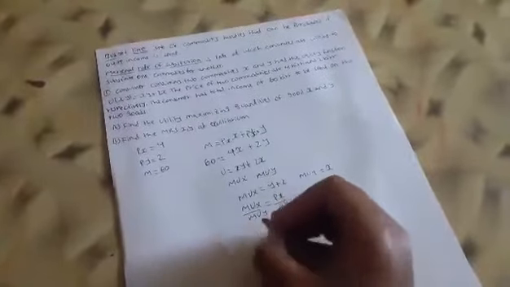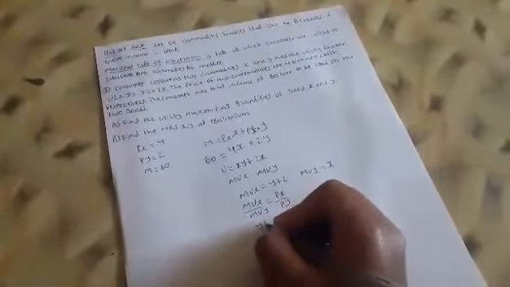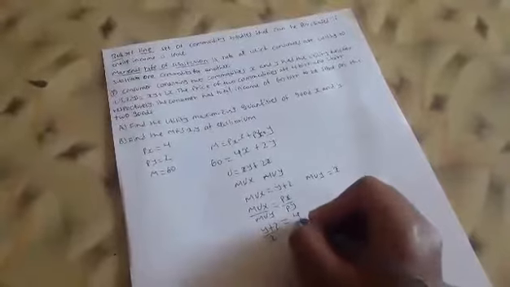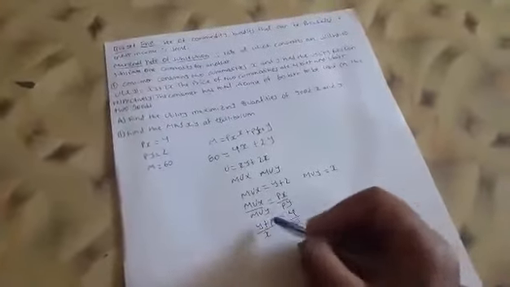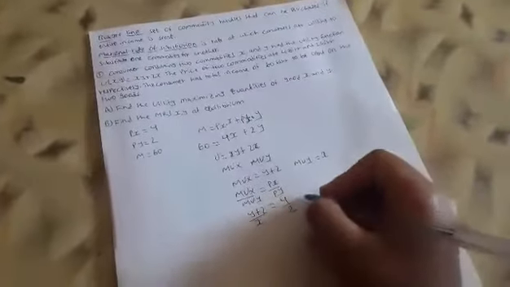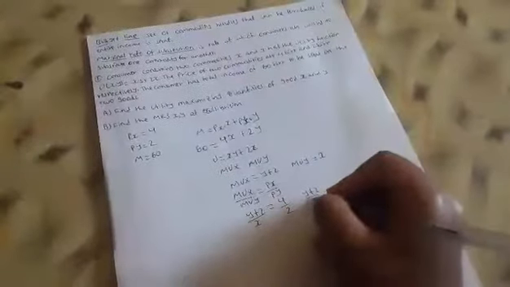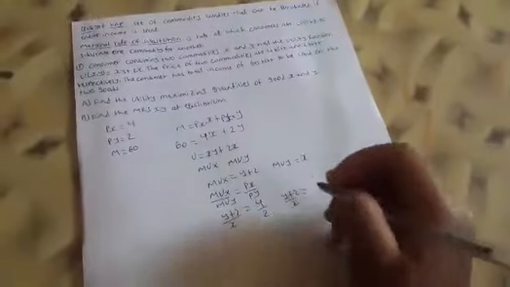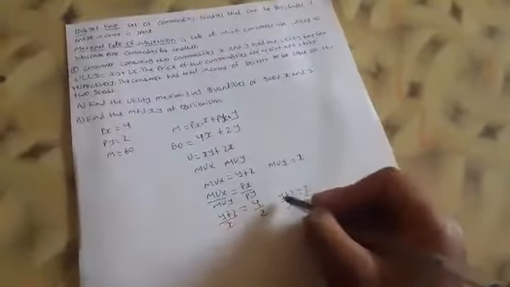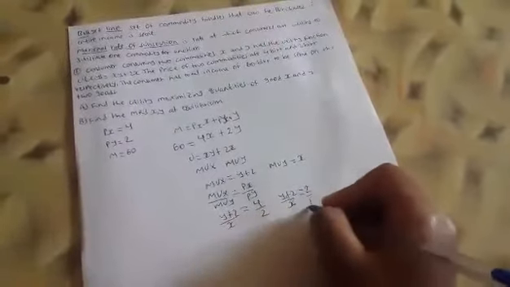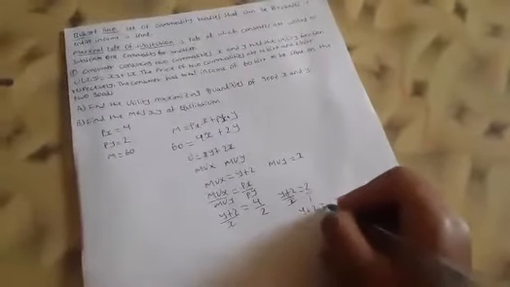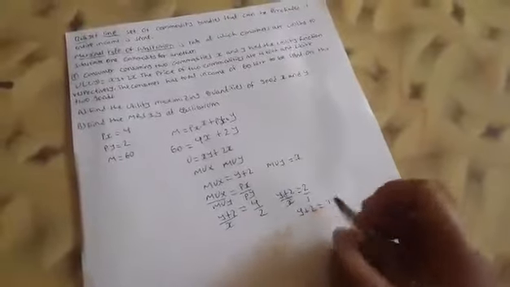So we have to substitute. MUX is Y plus 2, MUY is X, and P of X is 4, and P of Y is 2. So Y plus 2 over X equals 4 over 2, which is 2, and crisscross it. When we crisscross it, we get Y plus 2 equals 2X.